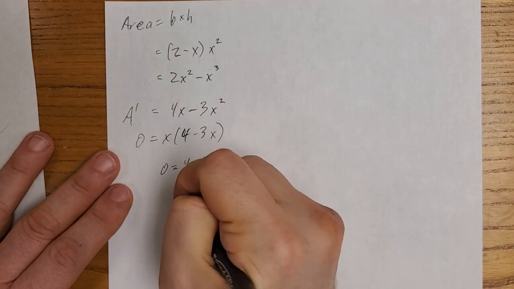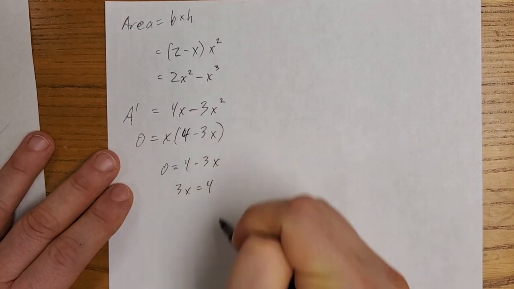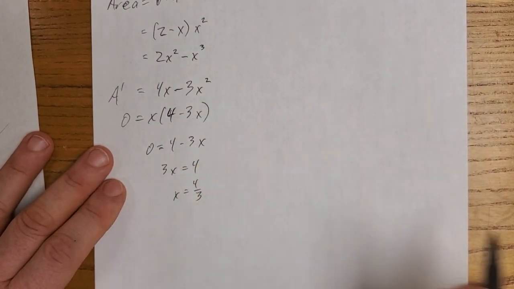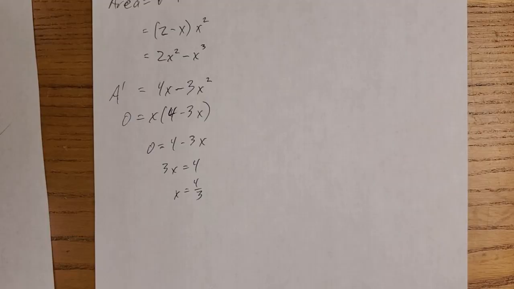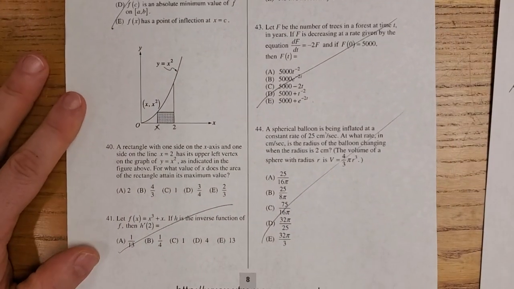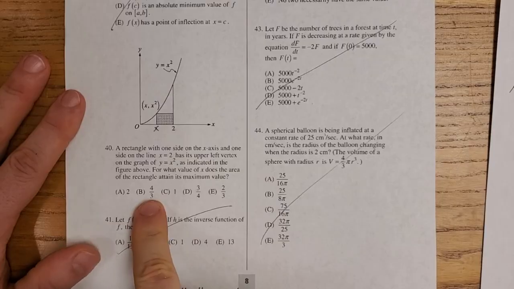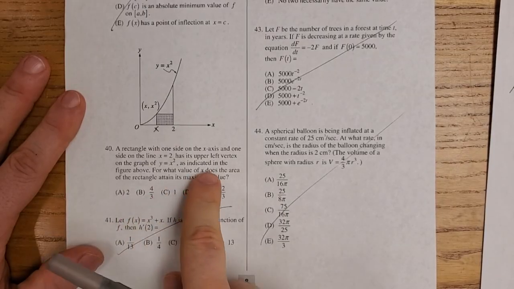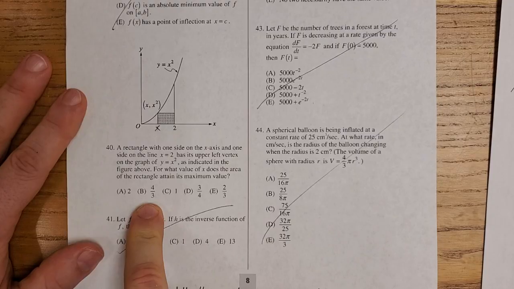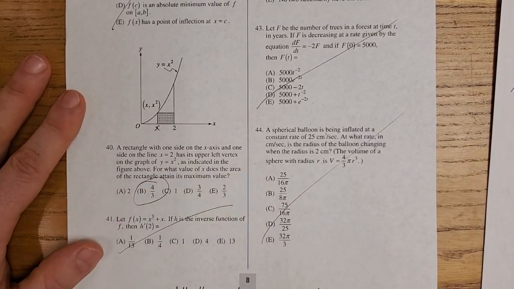And we'll add 3x to both sides, and then divide by 3. X equals 4/3. And that's all we need to do. X equals 4/3. You know, find the value of x. 4/3 is an option there. Choice B for number 40. And that is correct.